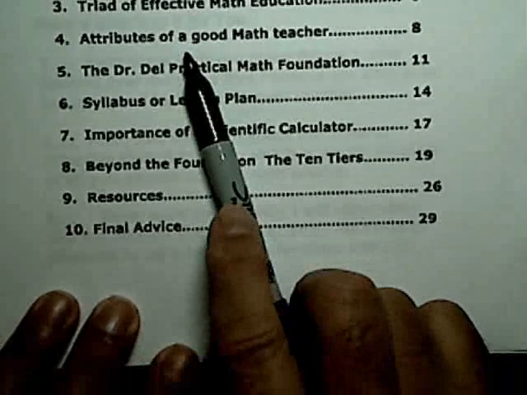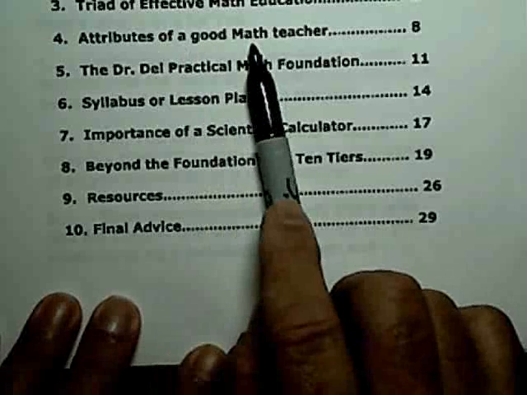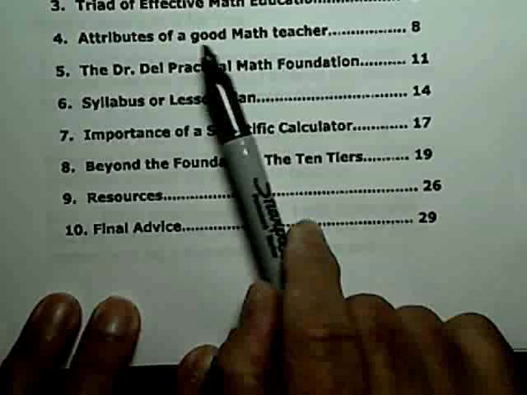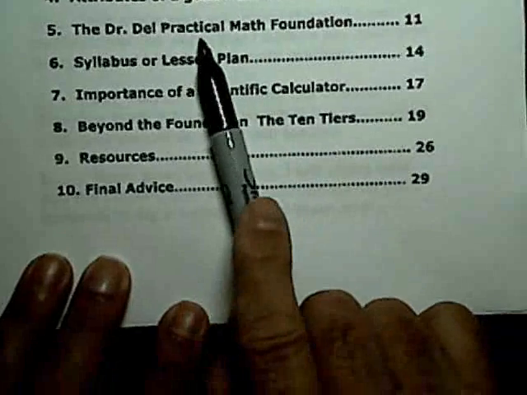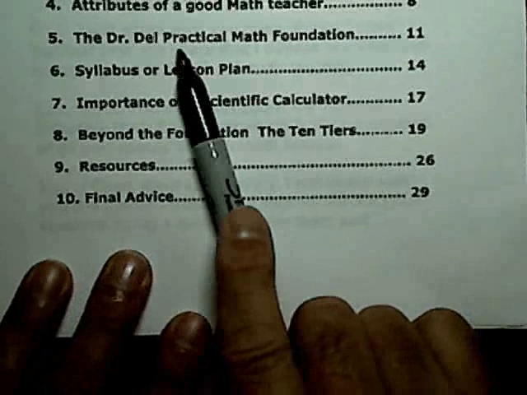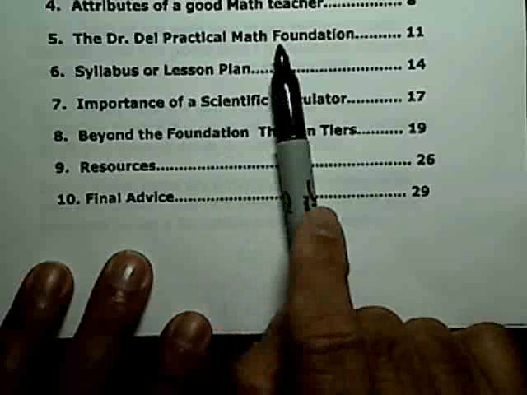Then I will talk about the attributes of a good math teacher, in particular the pedagogy one should be employing in order to be successful, and that's one of the points of the triad. And then a very important part of the triad is the content. How you teach math is very much determined, the outcome, by the content you choose.